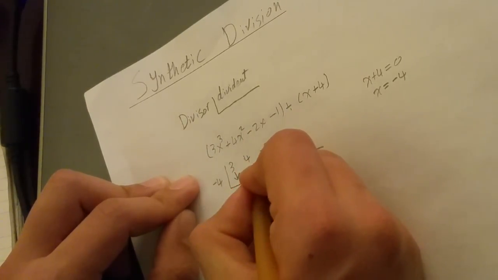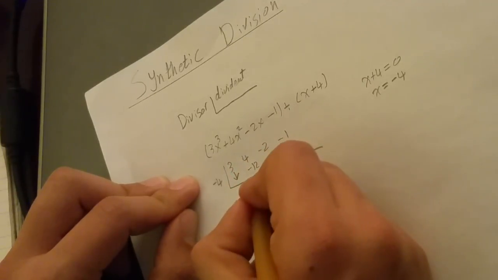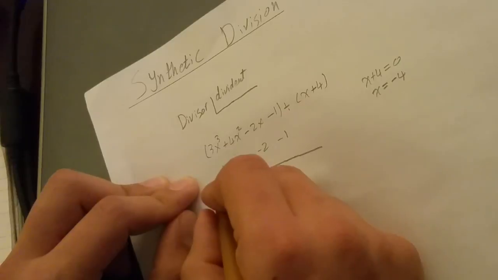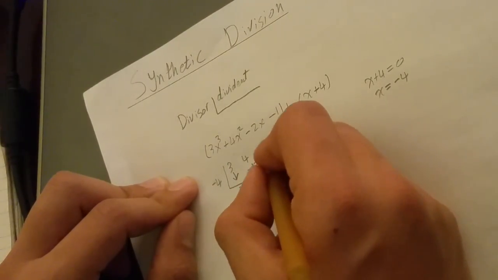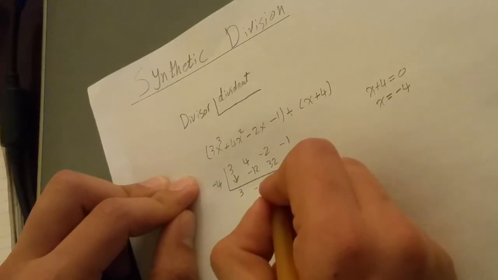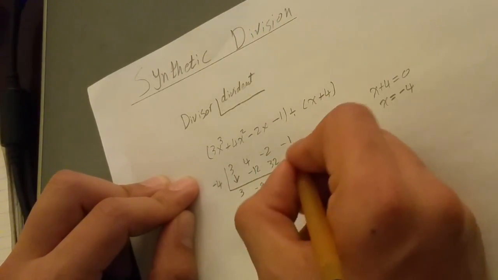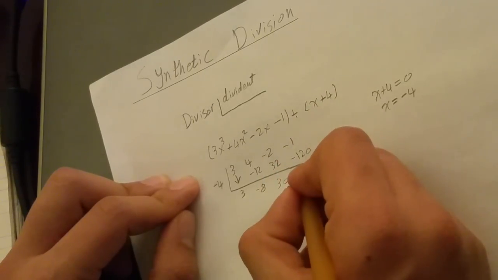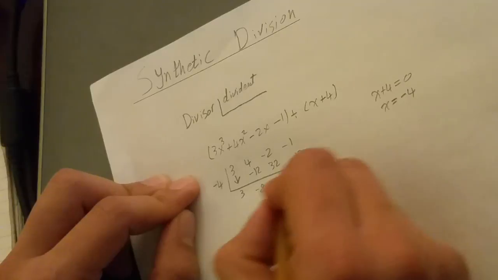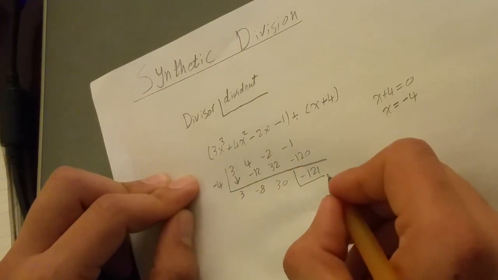We get negative 12. 4 plus negative 12 gives you negative 8. Negative 8 times negative 4 gives you positive 32. Negative 2 plus 32 gives you 30. 30 times negative 4 gives you negative 120, which gives negative 121. This is your remainder, negative 121.